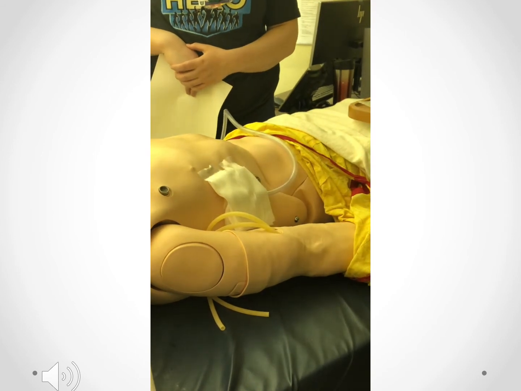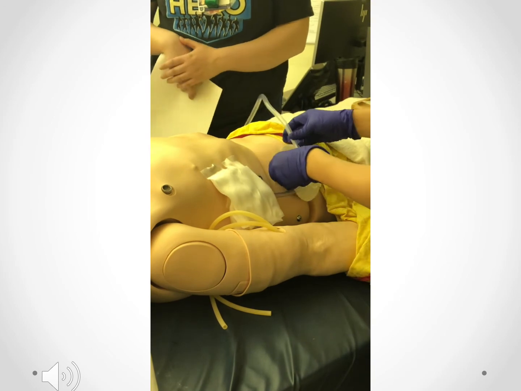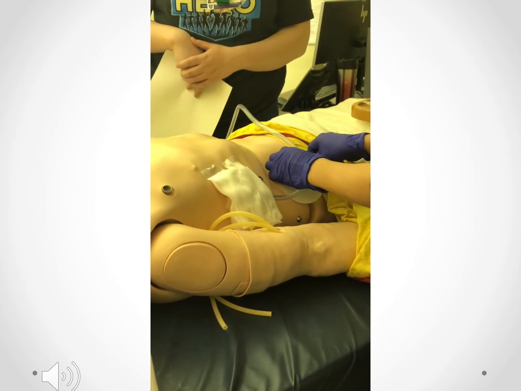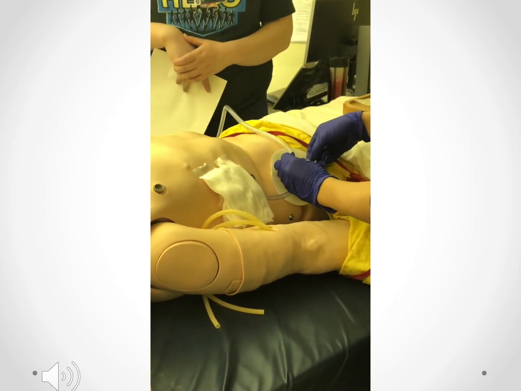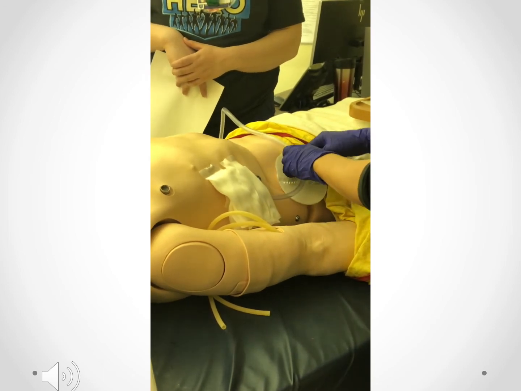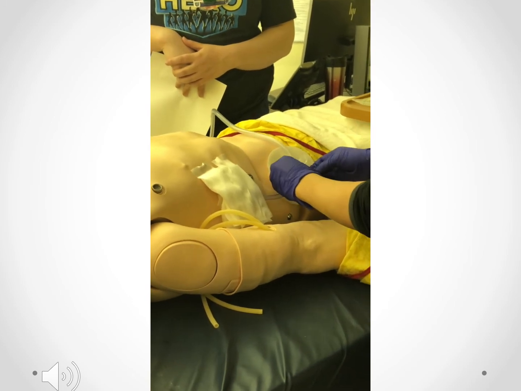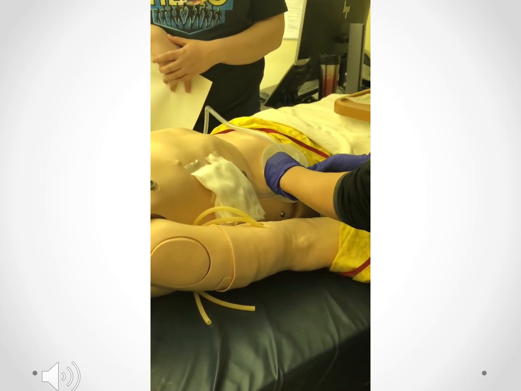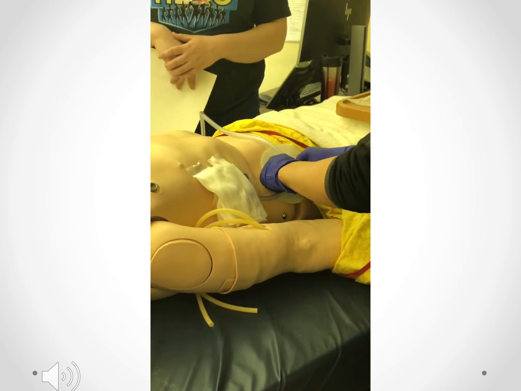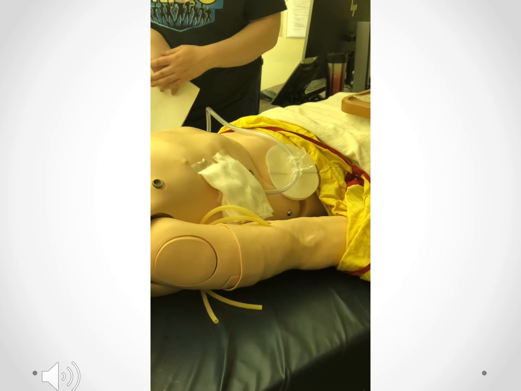And then we can use our securement device to hold the tube in place to provide more comfort for the patient. And that's our chest tube dressing.